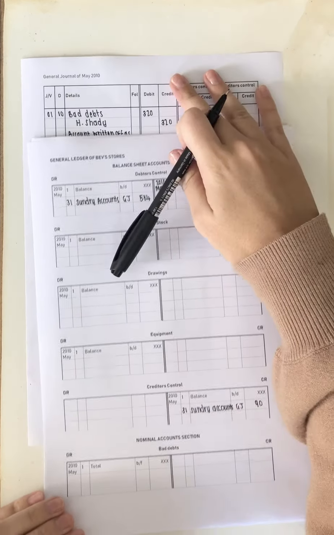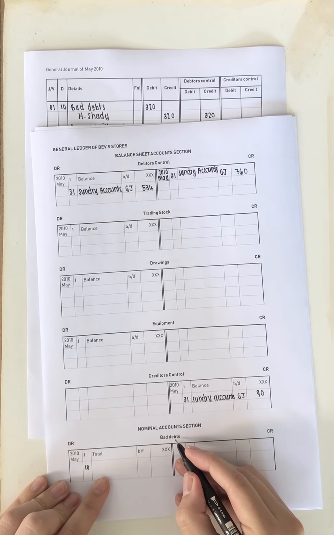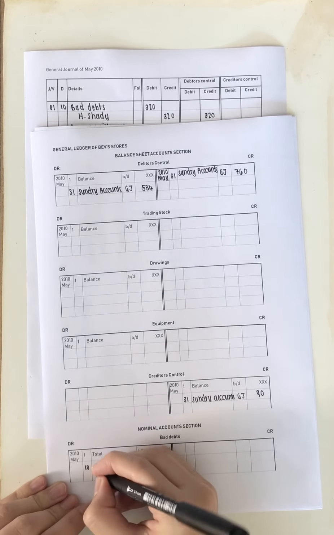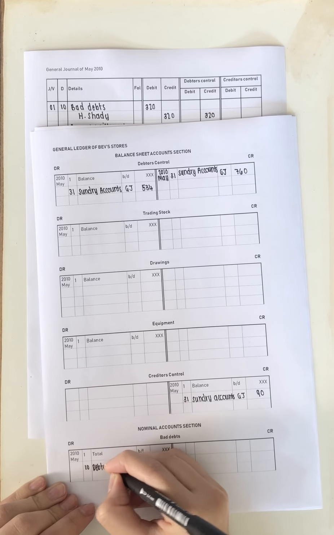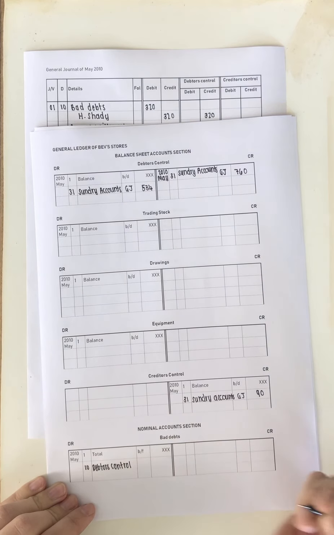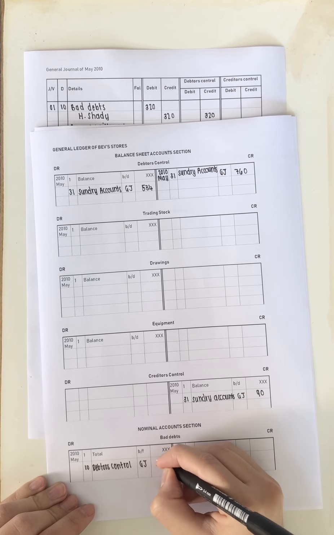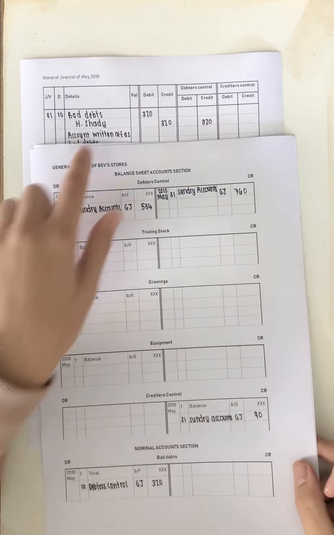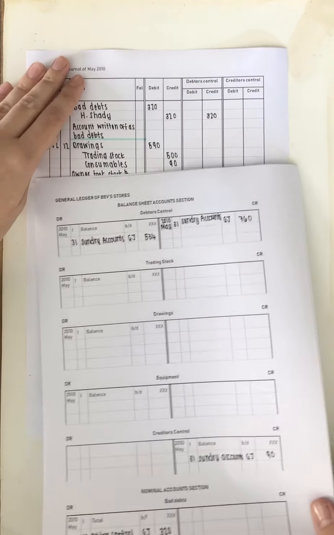This happened on the 10th. So 10th, my contra account, so I'm in bad debts, so my contra account is debtors control, because that's the other account that I was dealing with. So debtors control from the GJ, and that was 320. And then I've already done my debtors control account, so I don't need to do this one.